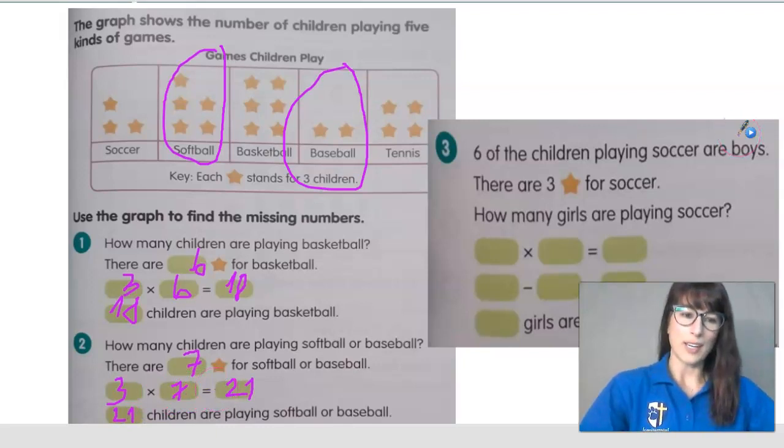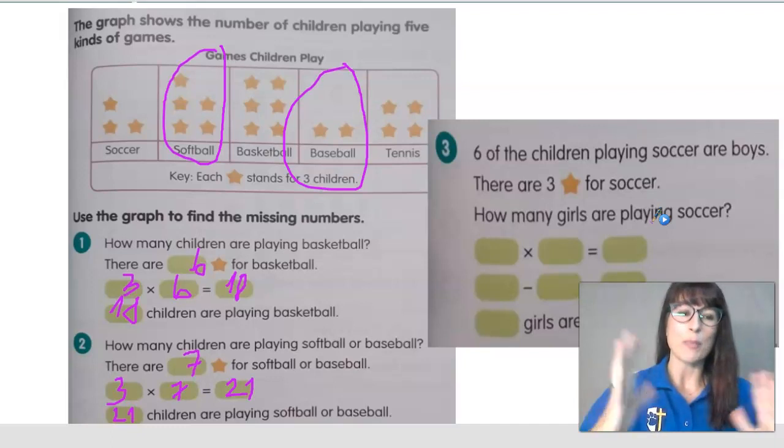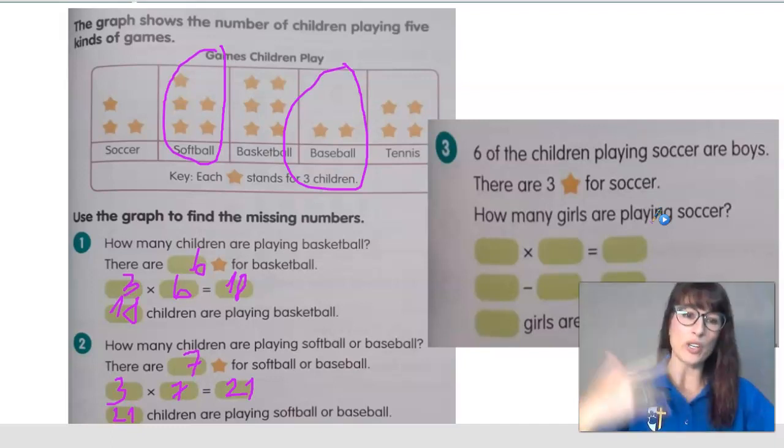Now let's see if we can solve this third problem. A little bit trickier, but we can do it. 6 of the children playing soccer are boys. Let's look at soccer. There are 3 stars for soccer. How many girls are playing soccer? You see, they're asking us for boys and girls. This is a comparison question because we already know how many boys are playing. There are 6 boys playing, but now we don't know how many girls.